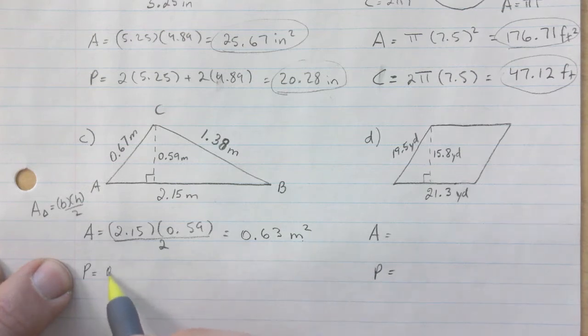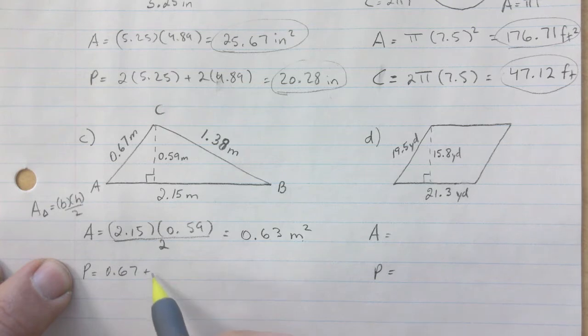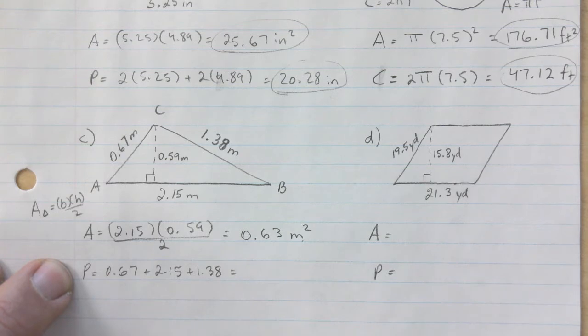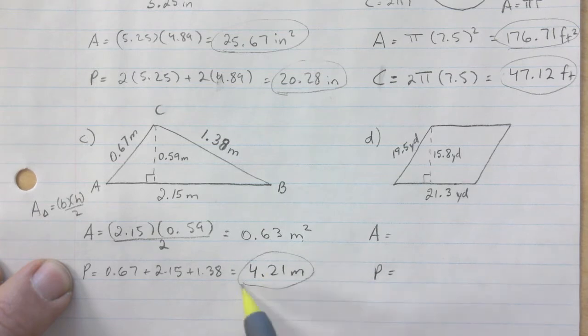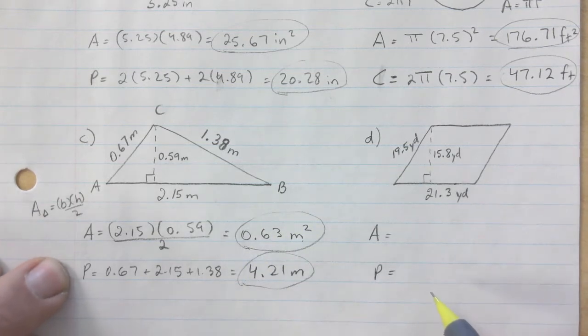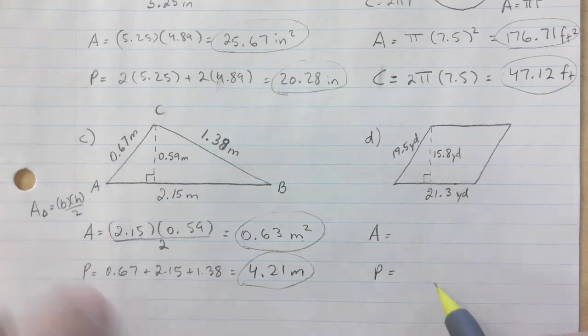Perimeter, it's simply 0.67, 215, 1.38. And the height should not be in there. If that is in there, I would take 1 mark off. Right, so you got the perimeter there, you got the area there. So 2 marks for C.